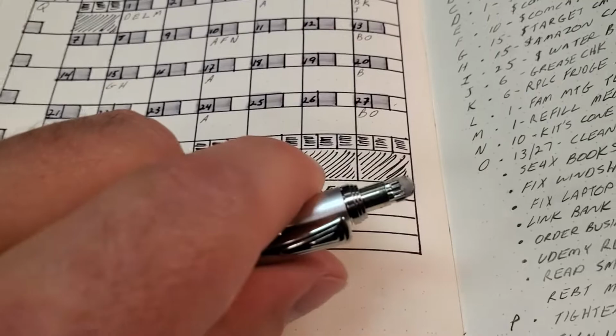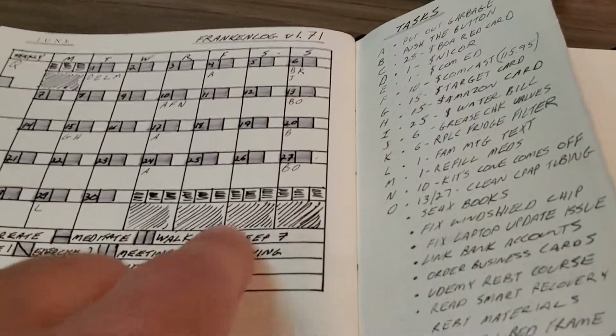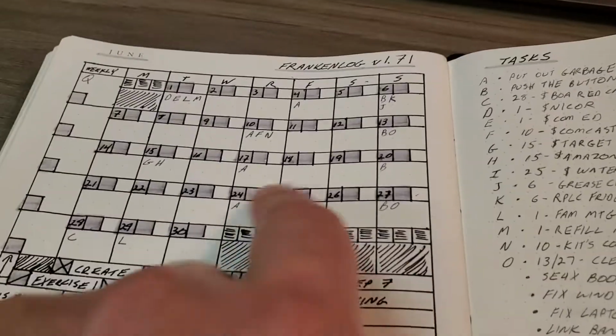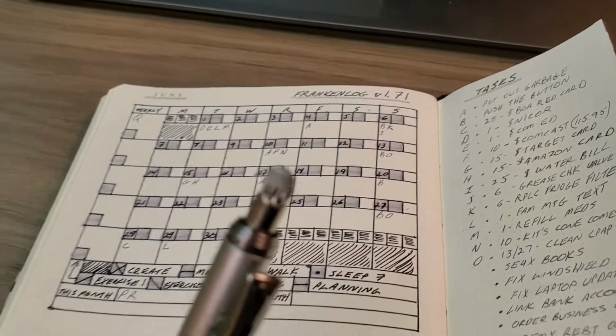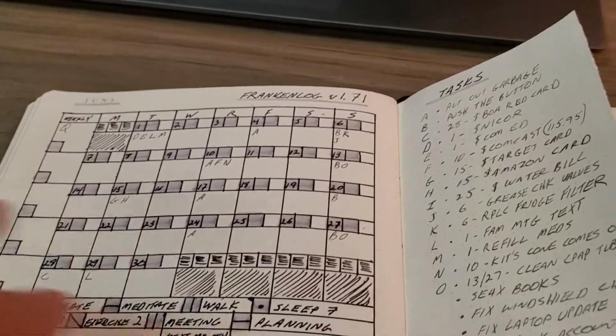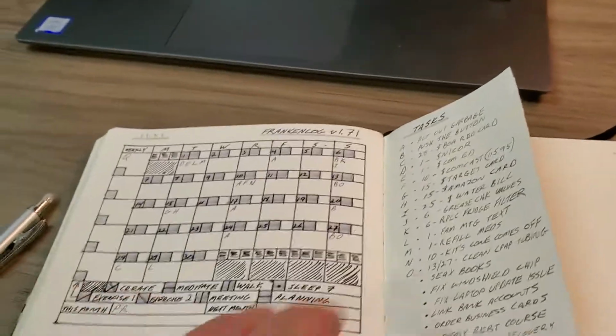And of course, pencils have erasers, and I've already benefited from that. I kind of like being able to erase things, and so sometimes in Frankenlog I'll change the date of something and I'll just scribble it out and move it. But hey, crazy, I can use an eraser now and do that. I know, mind-boggling. I never would have thought of that.